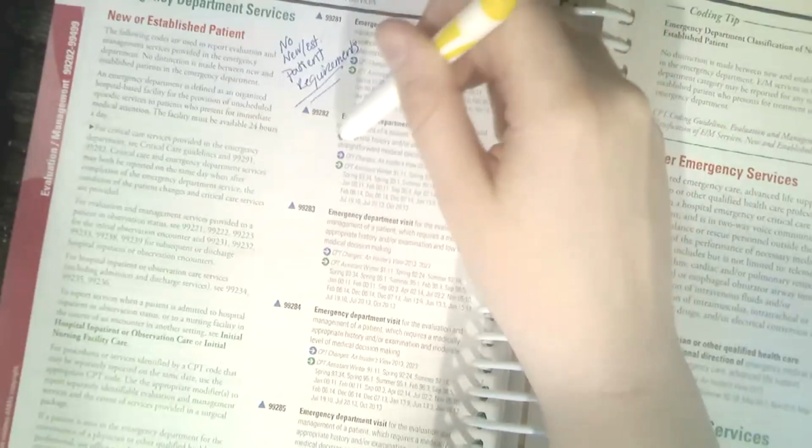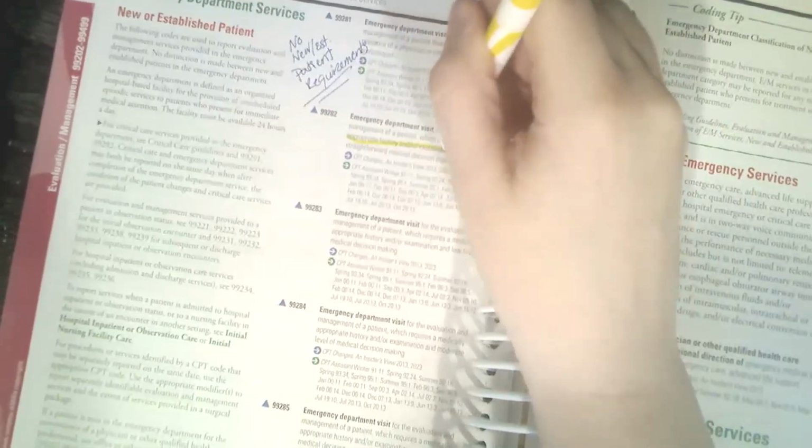And so if we look through these codes, we'll see that 99281 is E&M of a patient that does not require the presence of a physician or other qualified professional. Now, they did see a doctor, so we would not select this code. The next one says the evaluation and management of a patient, which requires a medically appropriate history and examination and a straightforward medical decision making. Okay. And so that would likely correspond with what we were talking about.